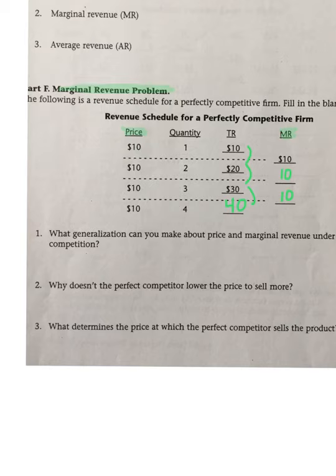Number 2 asks, why doesn't the perfect competitor lower the price to sell more? Well, the reason is because there are so many other sellers selling at a higher price, it would be impossible for them to compete because they're selling something that has a very elastic demand, and if you lower your price when your demand is elastic, your revenue will go down, and you will eventually go out of business. Number 3, what determines the price at which a perfect competitor sells the product? And the answer there is that the market determines that. So the long run equilibrium determines what that market price is, and the market price in turn determines the total revenue and marginal revenue. So that's it for perfect competition practice number 1.